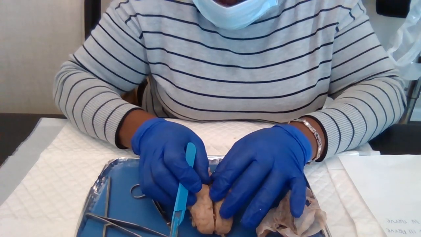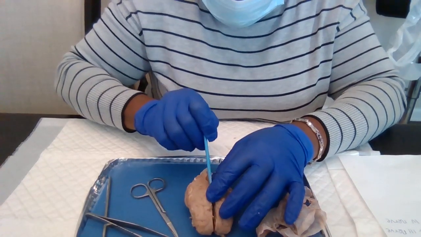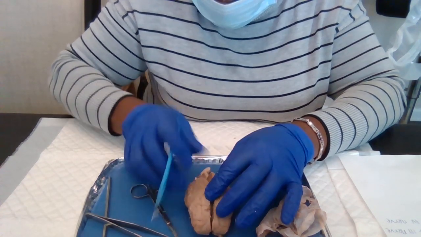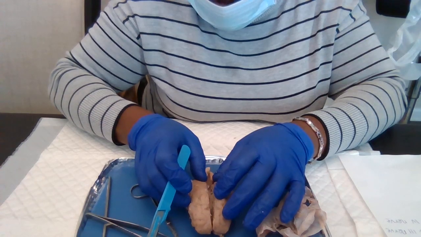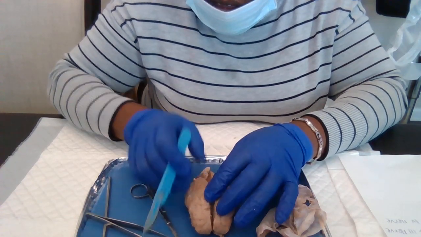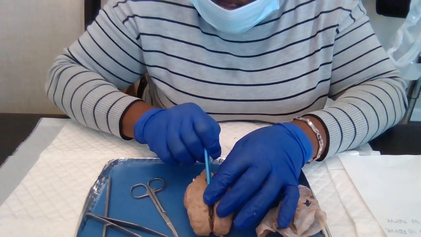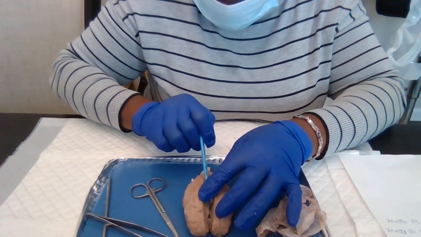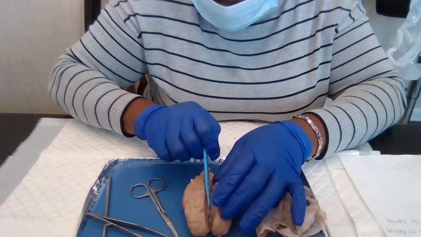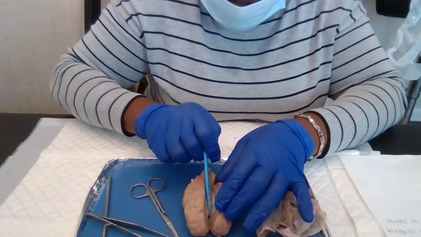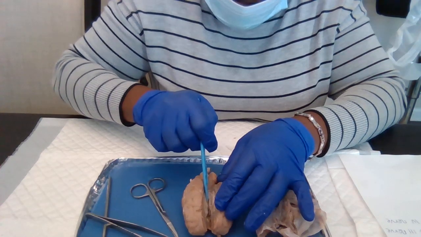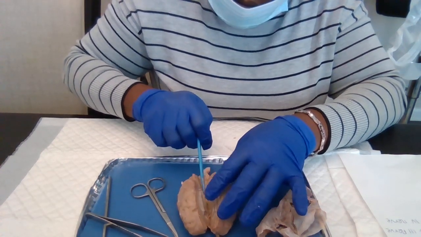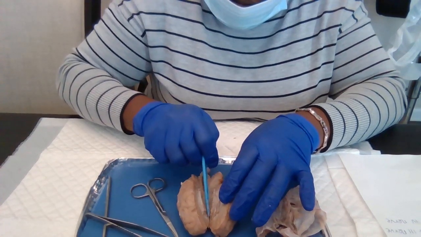I'm gonna try to open up the two hemispheres, and right down there, we're gonna see the corpus callosum.